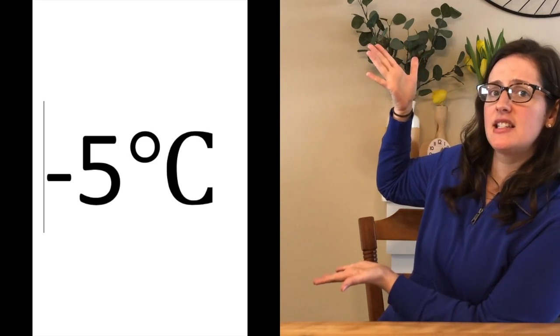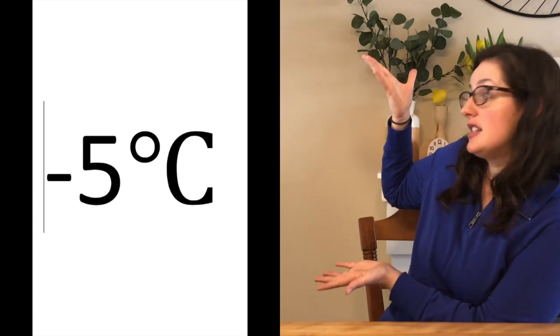So you can have minus degrees. Everything in the minuses in Celsius is freezing. It's cold. So here's what it might look like. -5 degrees Celsius. This is what it would look like, right? So that's how you write it. You just put that little minus sign in front of it. And minus means below 0, below freezing. The bigger the number, that's the minus, the colder it is. So if it was -10 degrees Celsius, that's a cold winter day. It's not going to be something we would keep you inside from recess for, but it's cold.